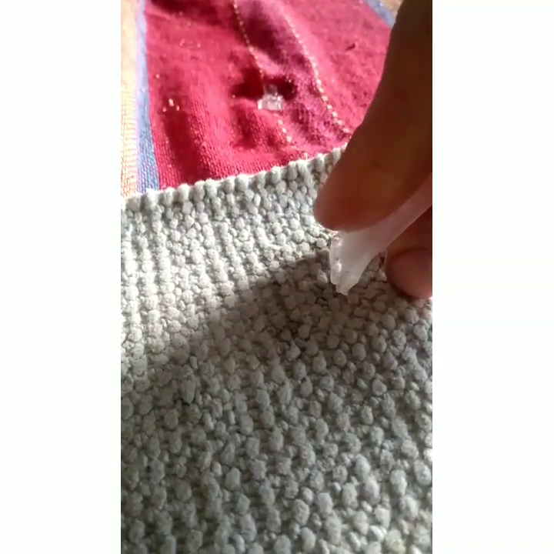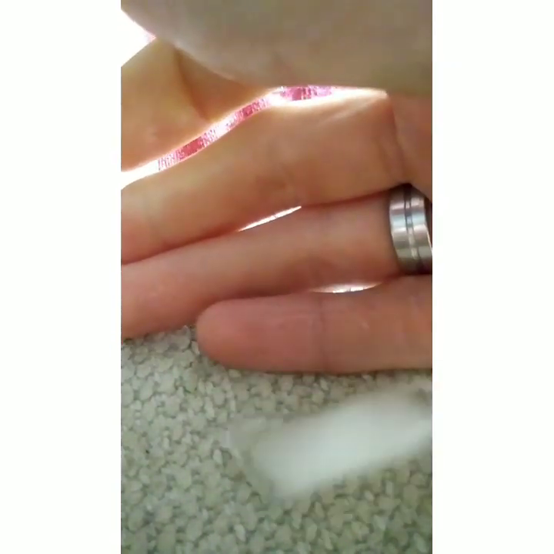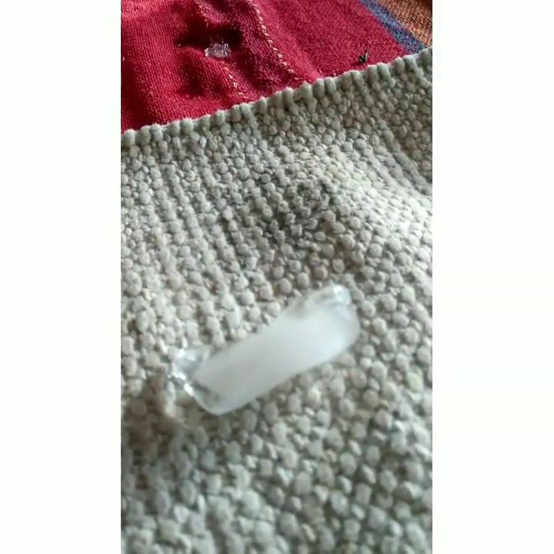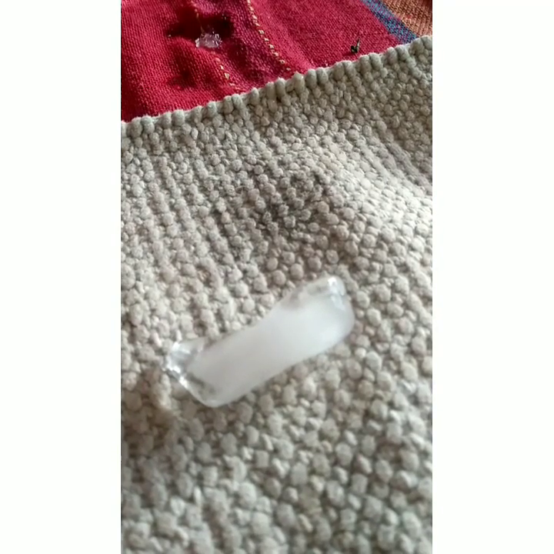It broke. I broke it. It's not going to support on that part, but it's cool. Yeah.